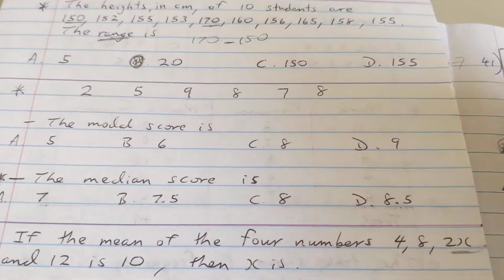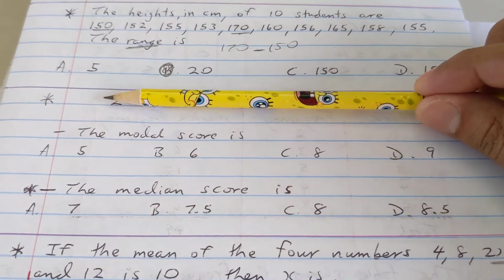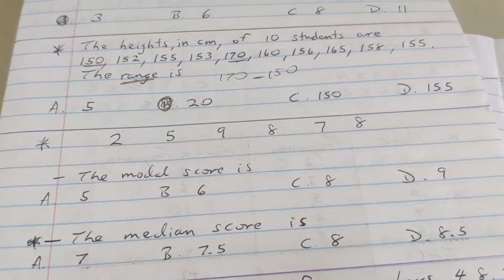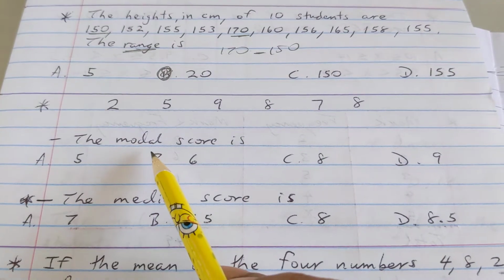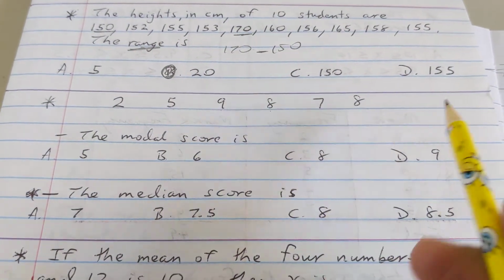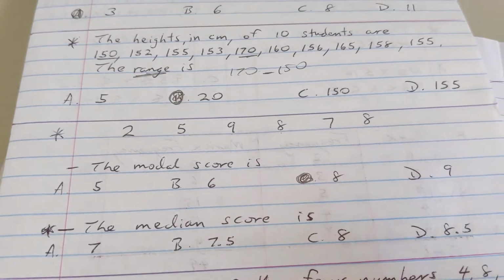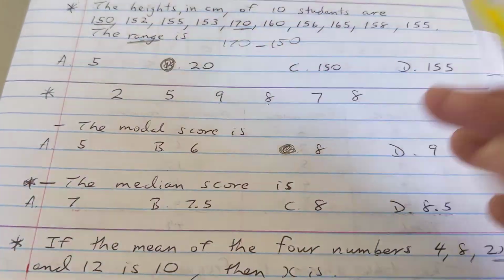A next example to show you where it was not in order. And most of the time with these questions, you might have several questions based on the information that they give you. This is one such question. So 2, 5, 9, 8, 7, 8, the first thing they want is the modal score, the score that occurred more than everybody else. You can see 8 occurred twice. 8 is the mode. The median score is the middle value, but unlike the one earlier, this is not in order, so we need to put it in order first.